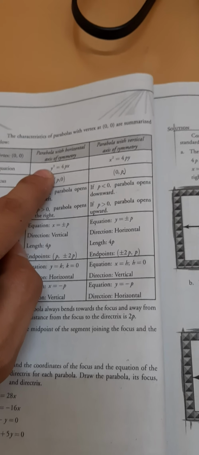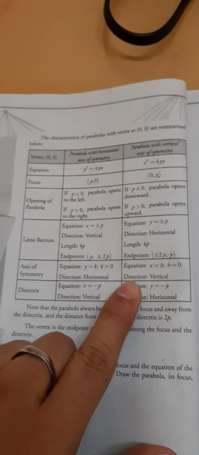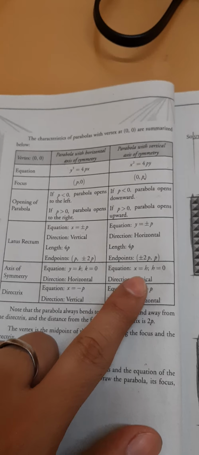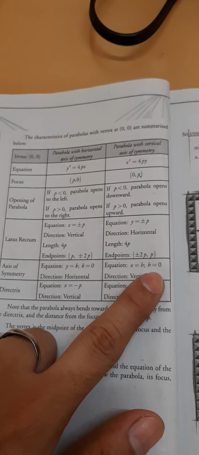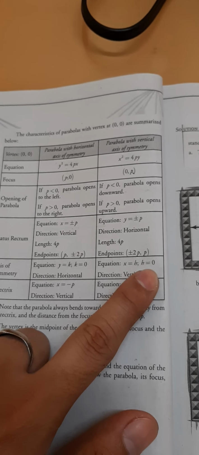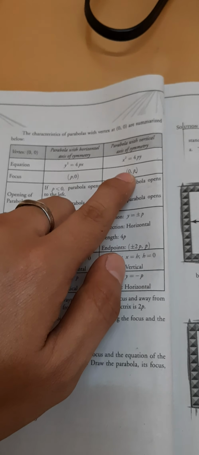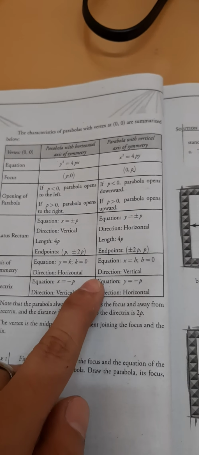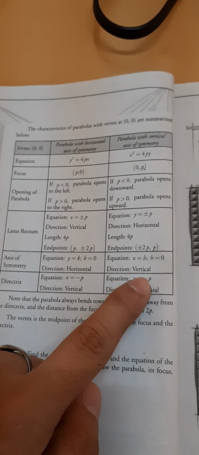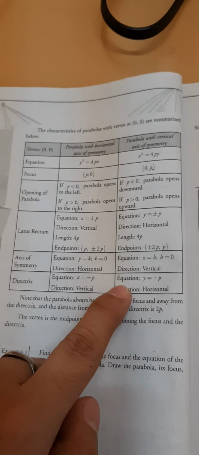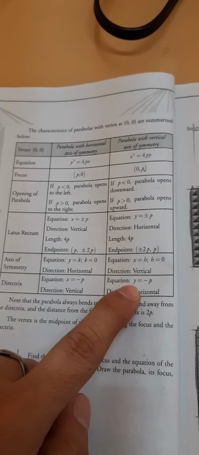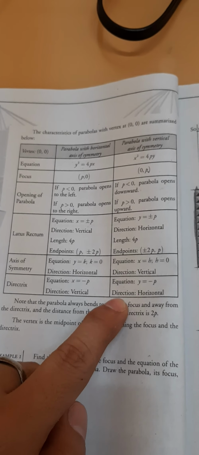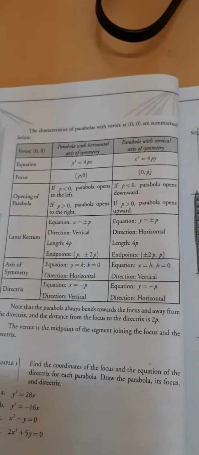Those are the tricks. Next, equation of the axis of symmetry, x is equal to h, and it follows h is equal to 0. Pwede mo siya makita dito. Next, the direction is vertical.